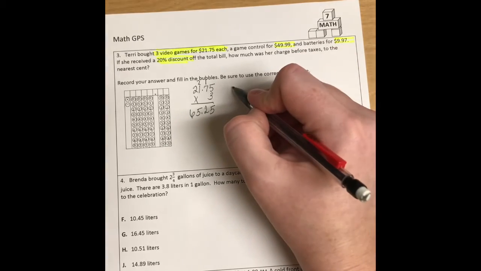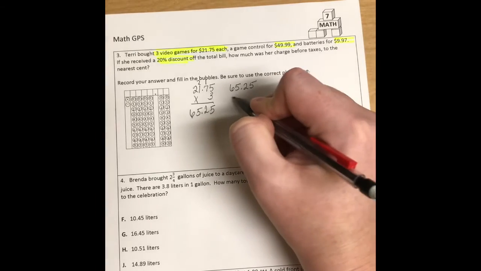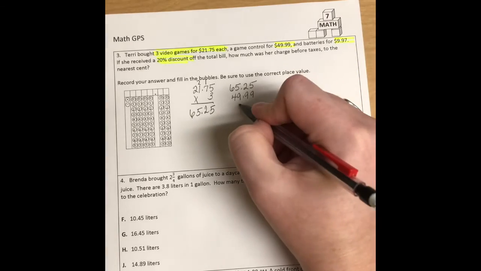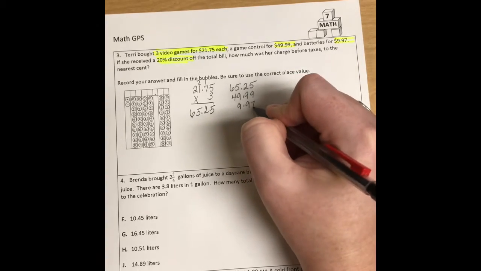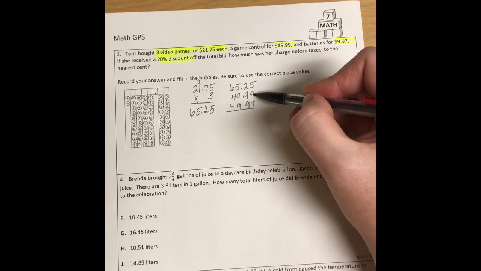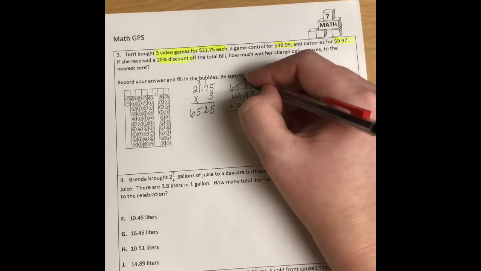So then we need to find out how much was spent altogether. So we take the cost of the video games, the cost of the controller, and the cost of the batteries, and we add everything together. 5 plus 9 is 14, and 14 plus 7 is 21.